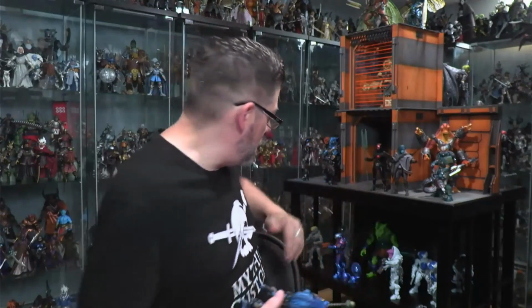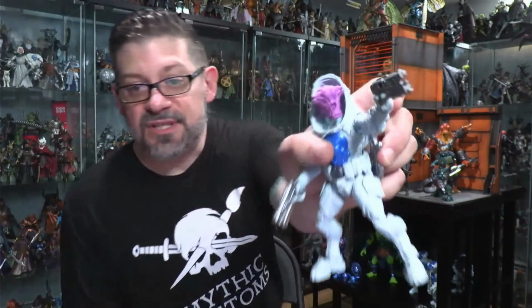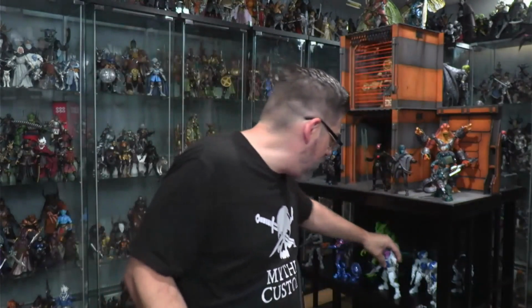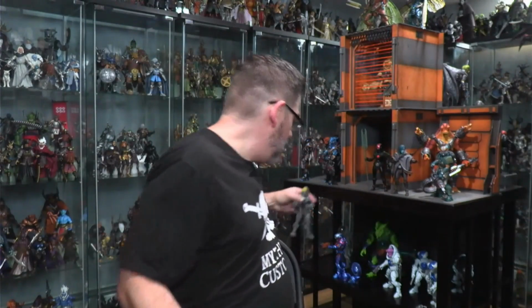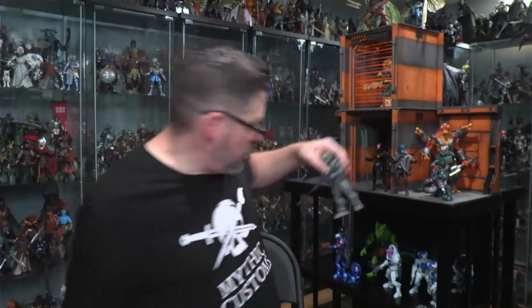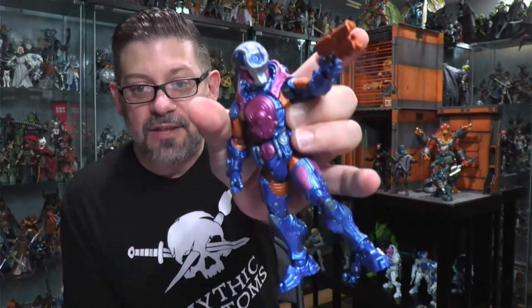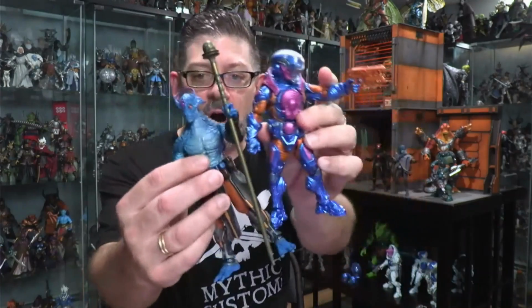So what that means is other Cosmic Legions 1.0 figures, that could be something like the Science Officer here, that could be something like the Sentry. All these body parts are 1.0. Operative 83, all of these are compatible with each other and compatible with 1.0 Mythic Legions as well.